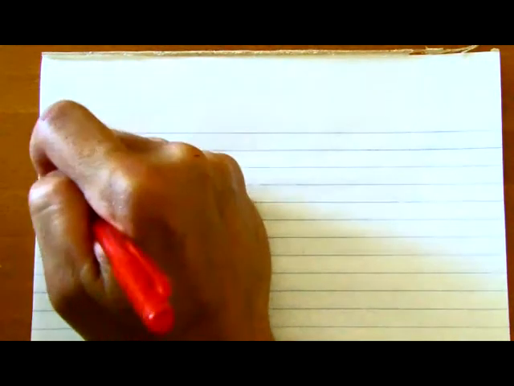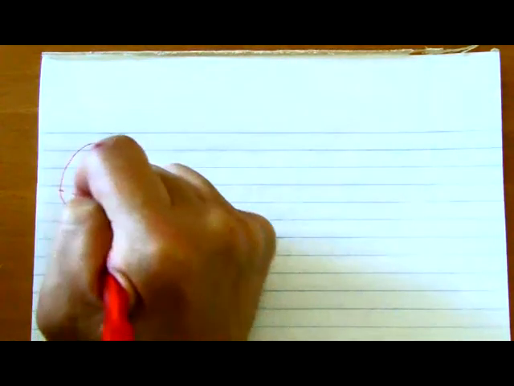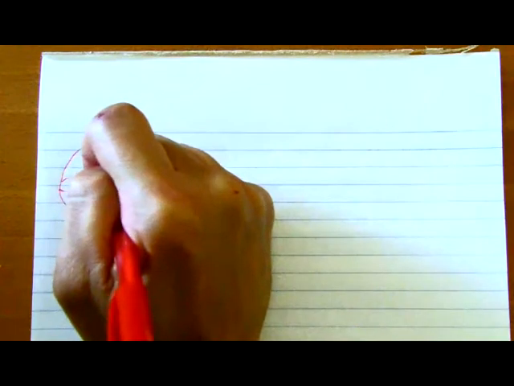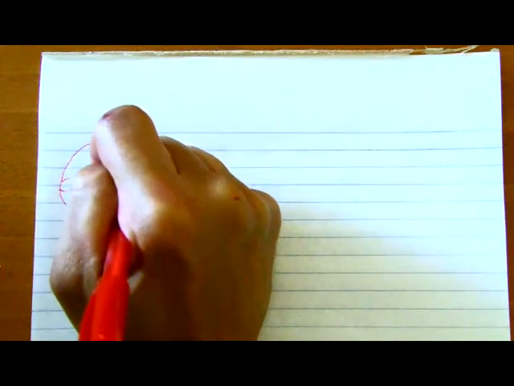Okay, last one. We have a basketball. There's a sphere. It says it has a radius of 4.8 inches. Okay.